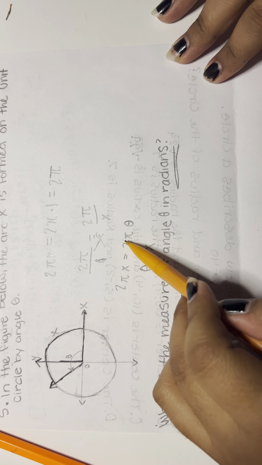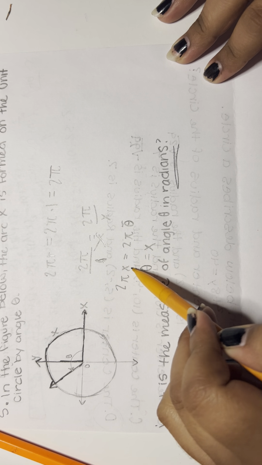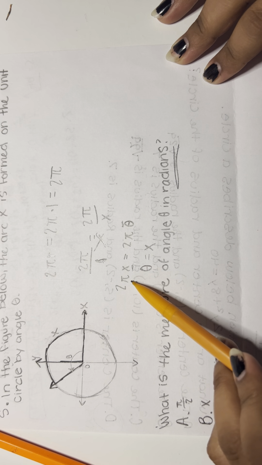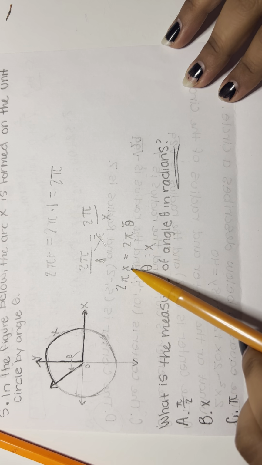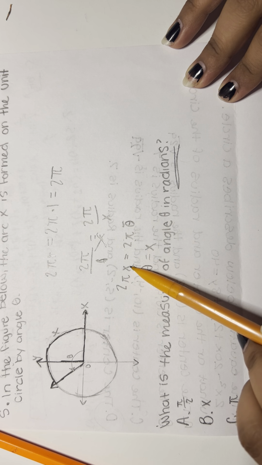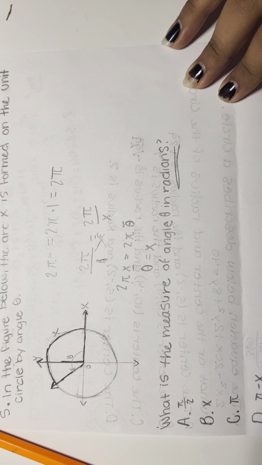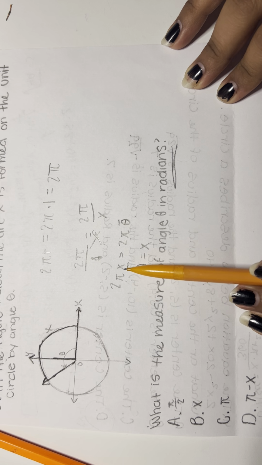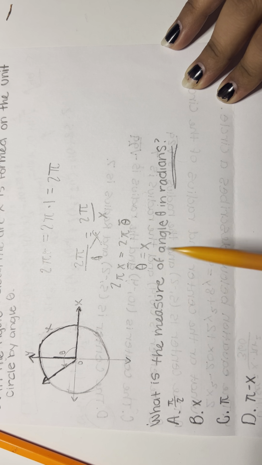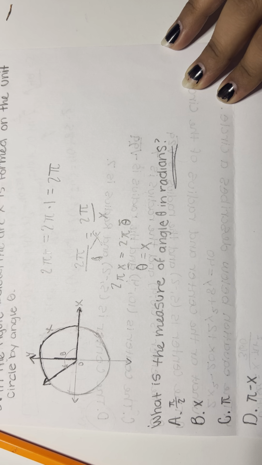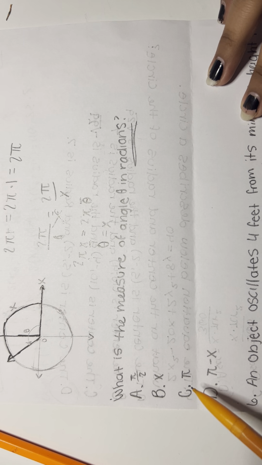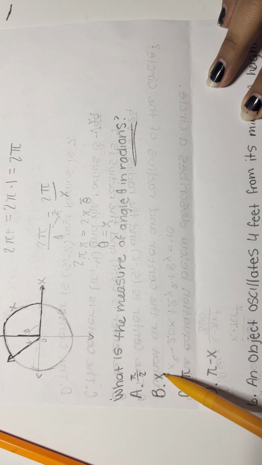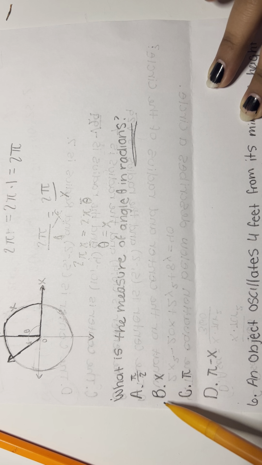Since we can see here that these two basically cross out each other, we would be left with only x and θ. So we would put x as the same as θ. So here we see that we have an answer of x. So B would be our answer.